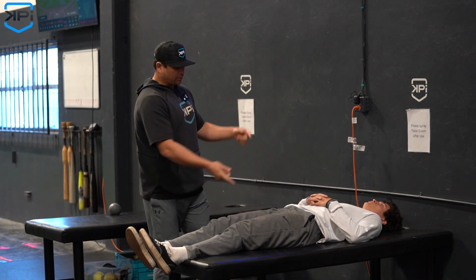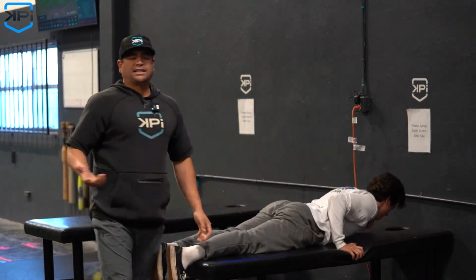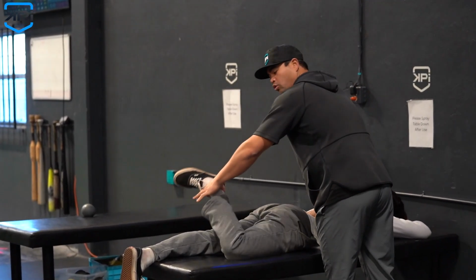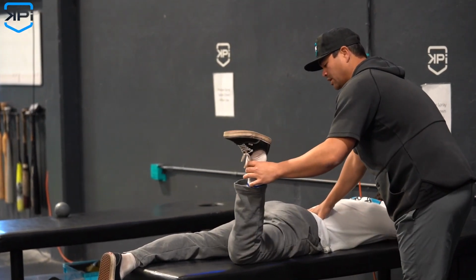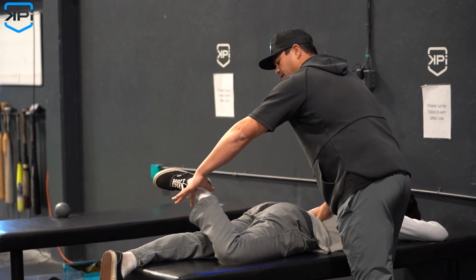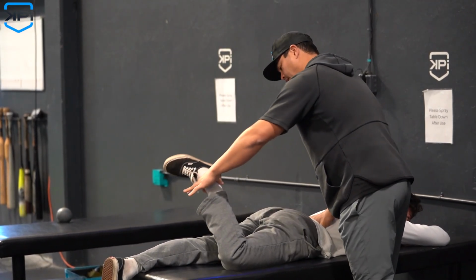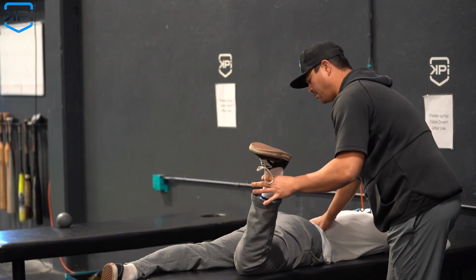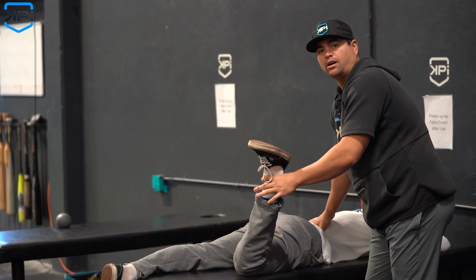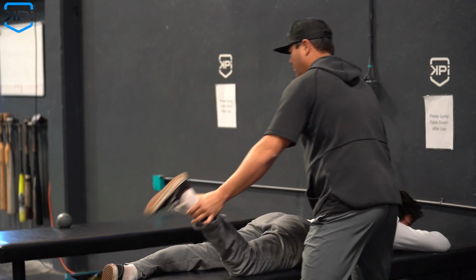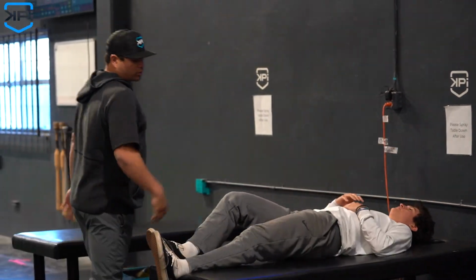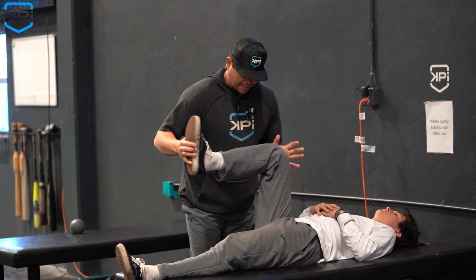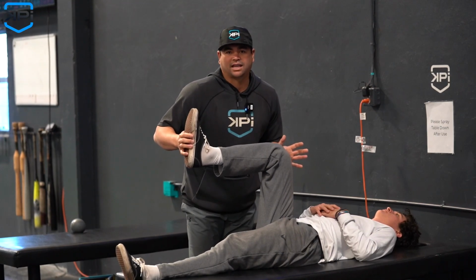So flip onto your stomach. Same exact test. We're going to go external rotation. I'm taking his foot towards his body, and then we're going to go internal rotation. So if this is 0, he has probably 30 to 40 degrees of external rotation on his right hip, and then maybe 10 to 20 degrees of internal rotation on his right hip. So flip back over real quick. So 30 to 40, 10 to 20. We can see here he has about 30 to 40 of external, but less than 10 of internal.